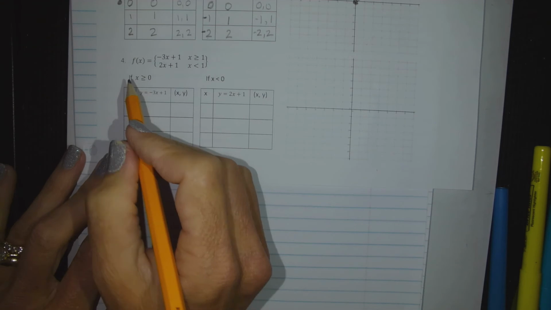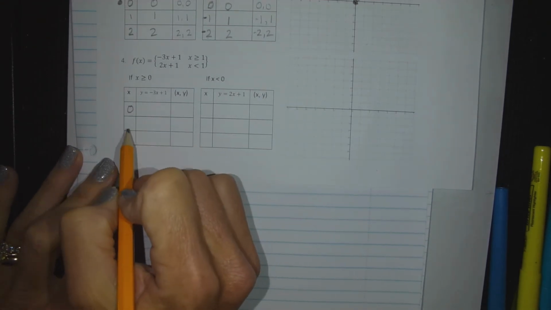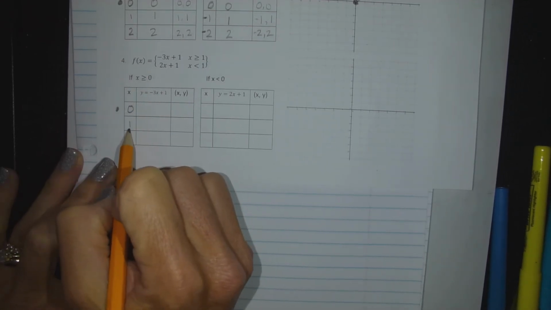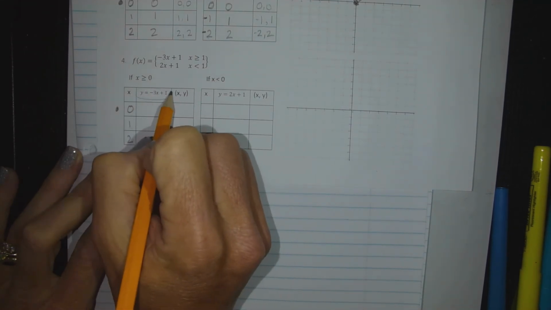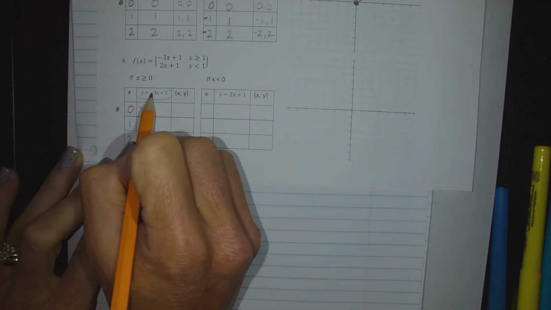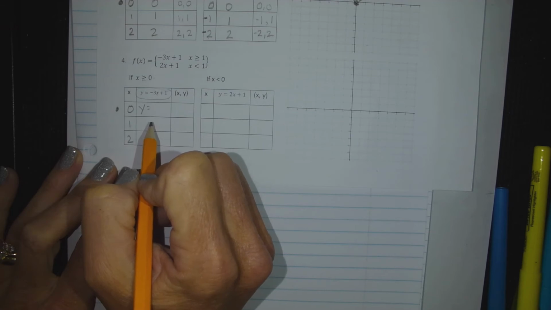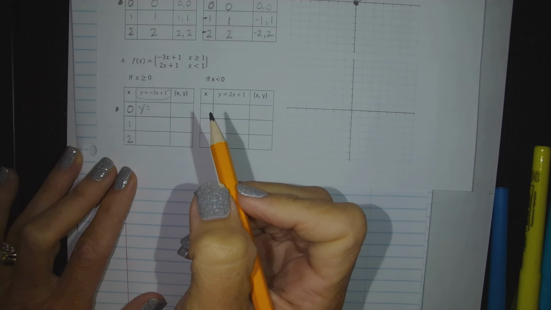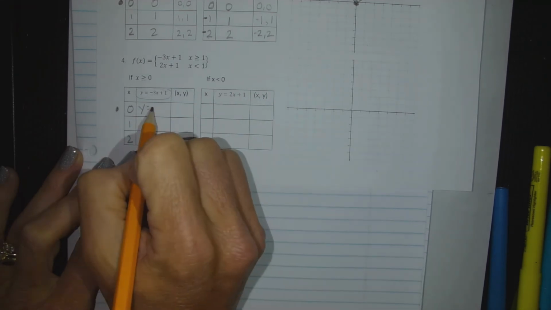All right, here we need to choose our values. If x is greater than or equal to 0, all right, easy. We're using 0, and that will be closed. Greater than or equal to 0: 0, 1, and 2. So let's use our equation and do the math. Y equals -3 times 0 plus 1, my apologies, I'm looking at a different problem. Okay, so it's going to be 1.